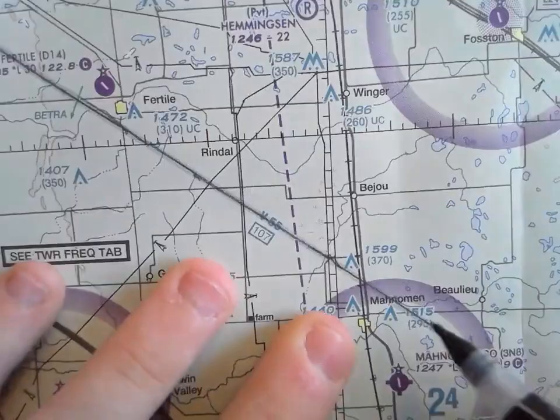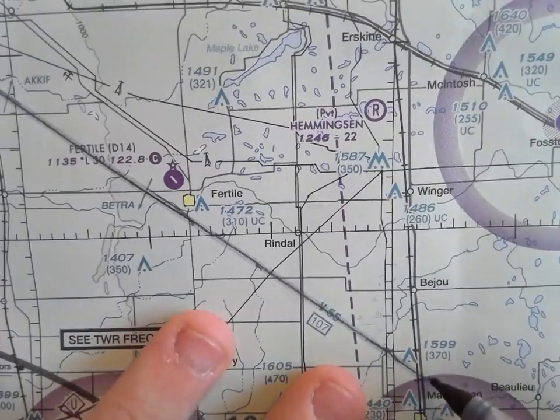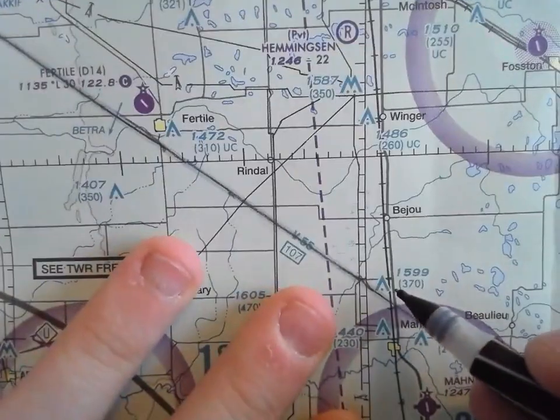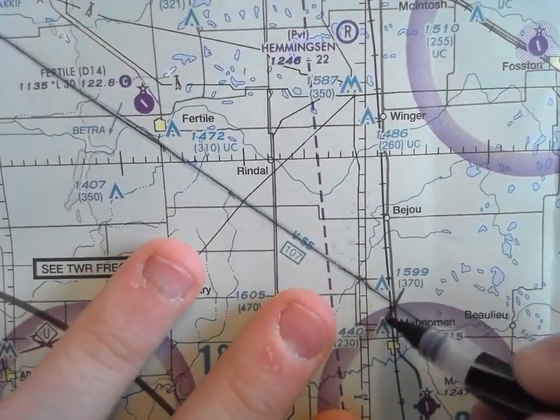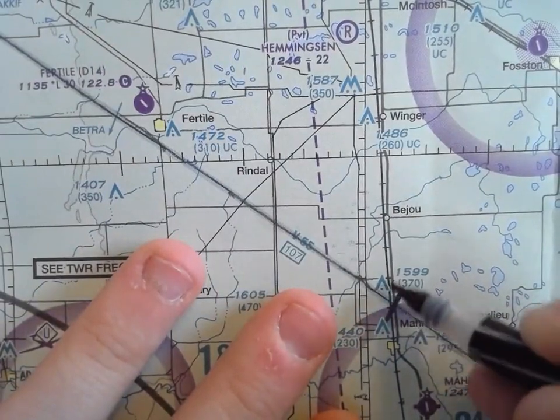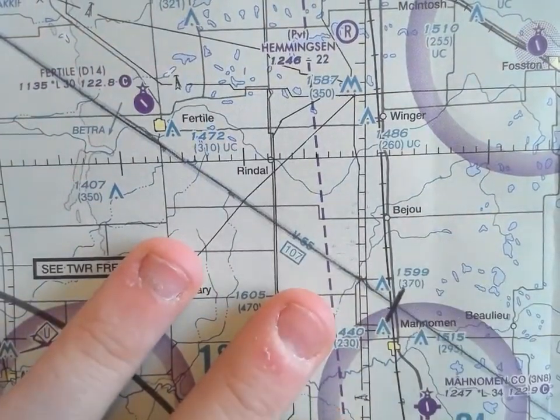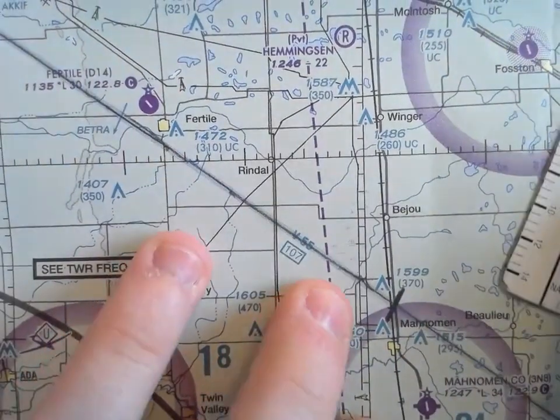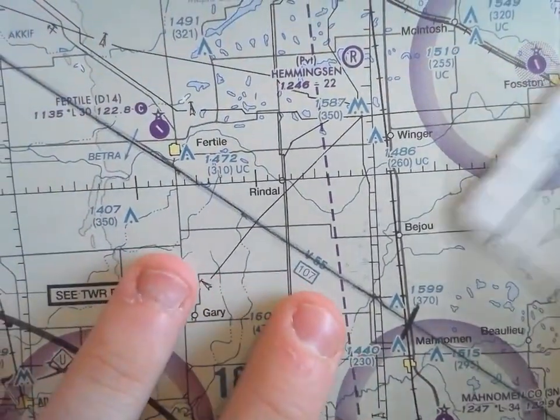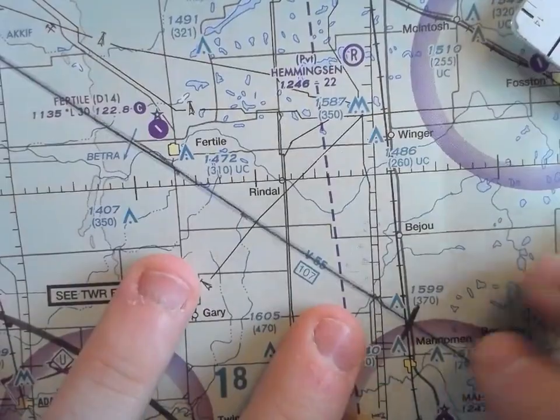Next up by Mahnomen, I think my next checkpoint is probably going to be this main road right here that comes from the north out of Mahnomen, and there's also a railroad track that parallels that road as well, so we can use both of those to help identify that checkpoint. That's about 16 miles away from our previous checkpoint.